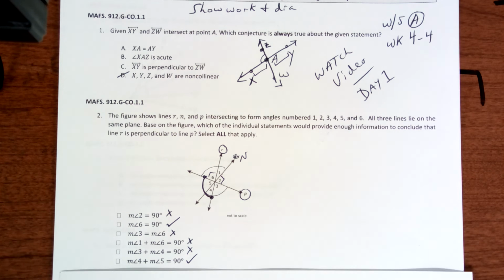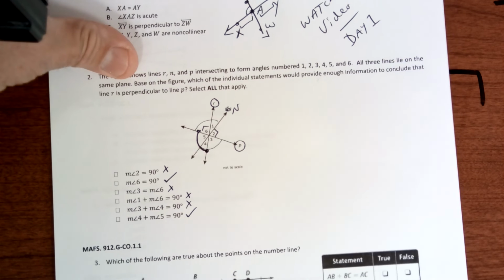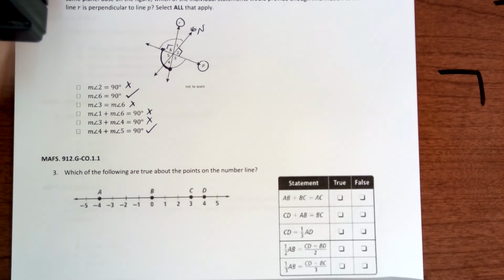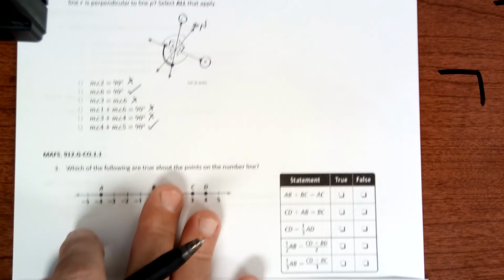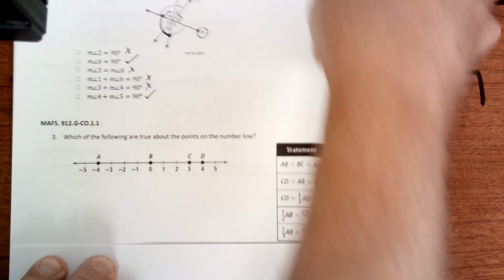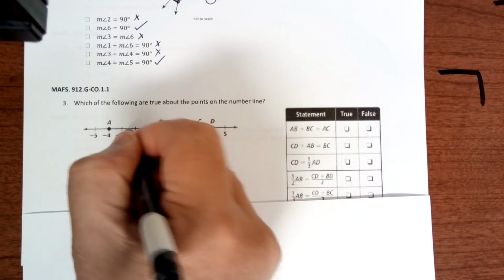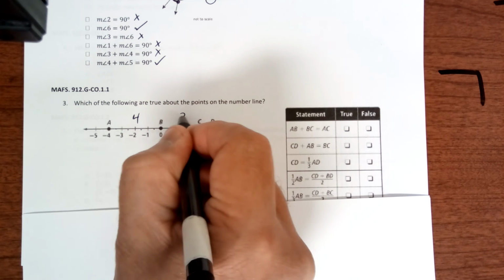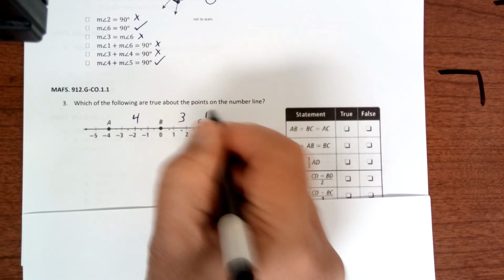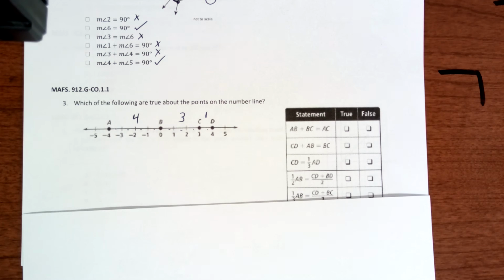Let's try the next one right here. Pay attention to this one here. It's kind of hard to read them, but we're going to try. Number 3. We're going to count the spaces. 1, 2, 3, 4. 1, 2, 3. 1. And that's it. Now let's go through these processes here.